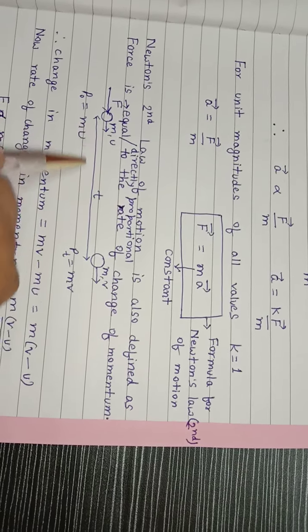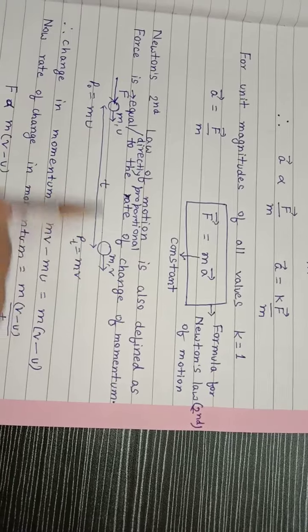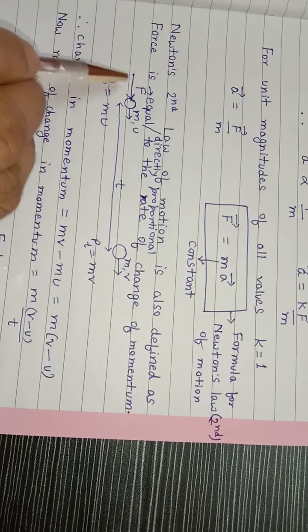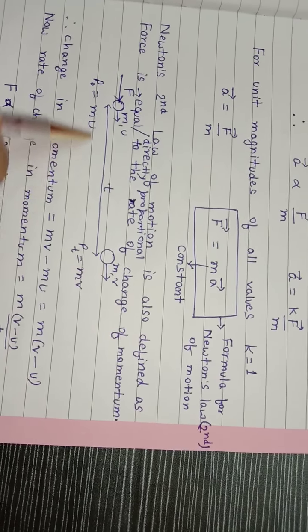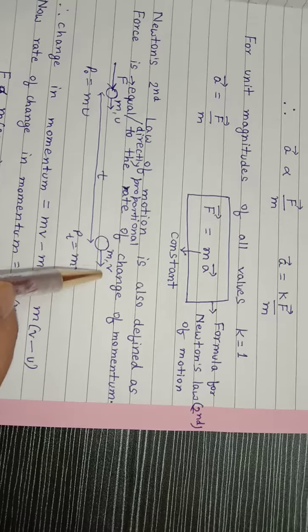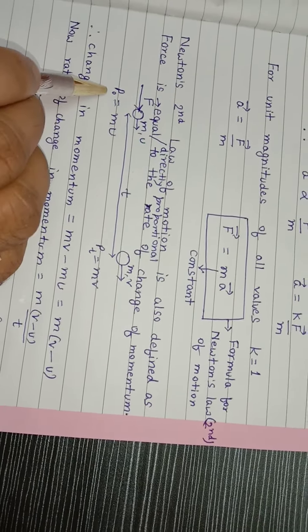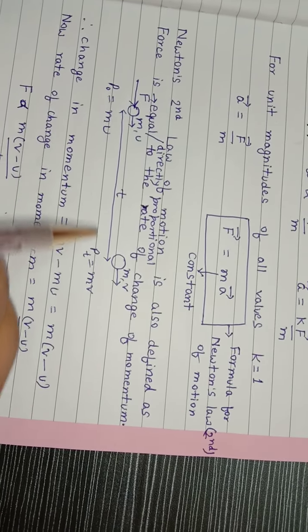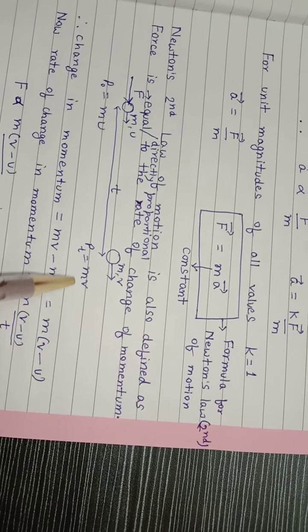Now that force applied created a change in the velocity of the body. Mass is not going to change, that's obvious, mass remains the same, but force creates a change in the velocity of the body. So now the final velocity after time t is v. If we take momentum, the initial momentum p naught will be mass into initial velocity, that is m into u. After time t, the final momentum will be pt is equal to mass into final velocity, that is m into v.